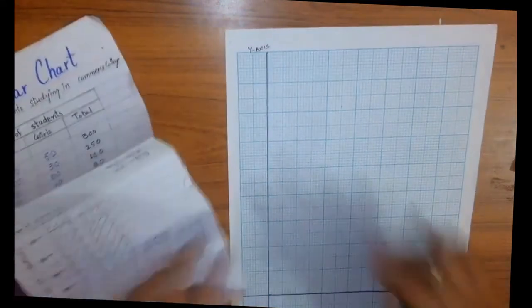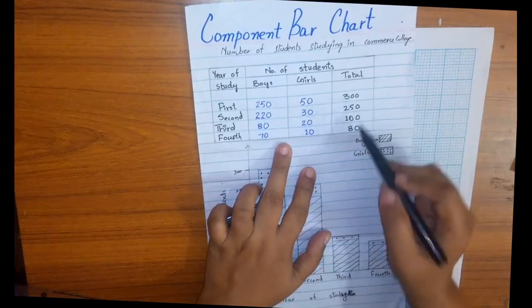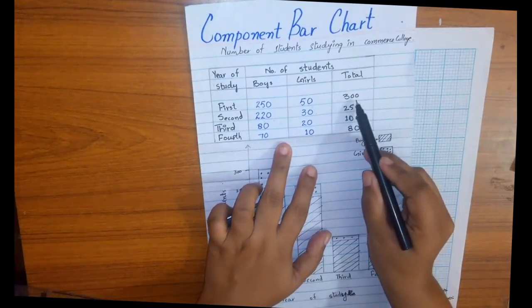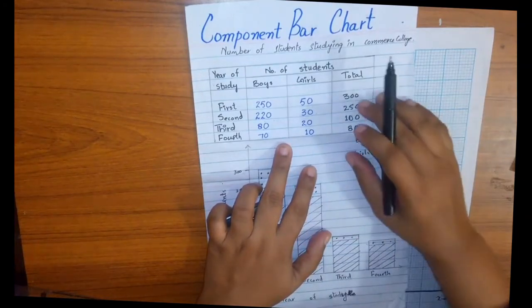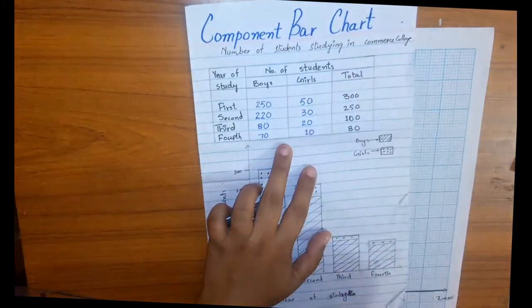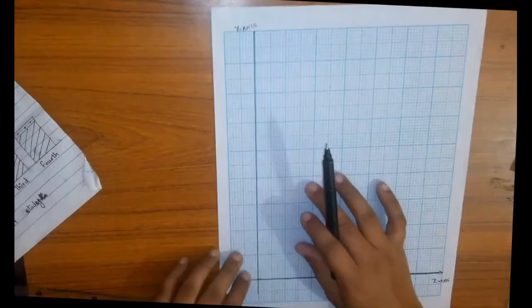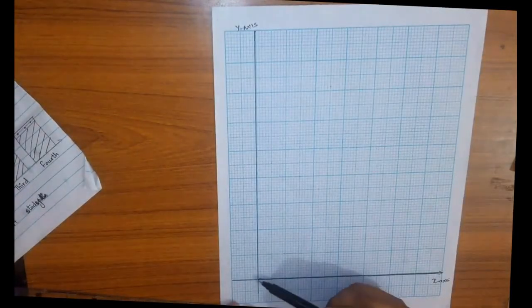Now we need to scale our graph. As we can see in our data, the largest value is 300. So we will scale our graph with the maximum value of 300. Here you can see a lot of small squares.